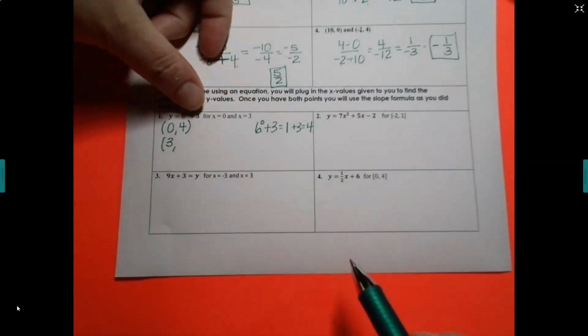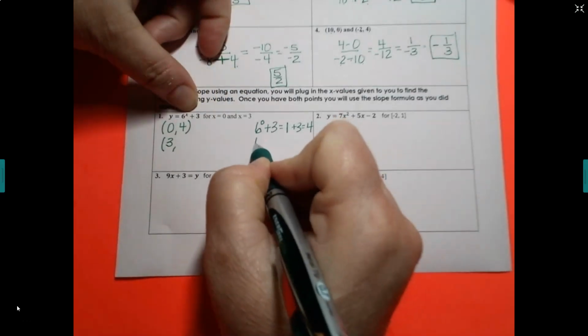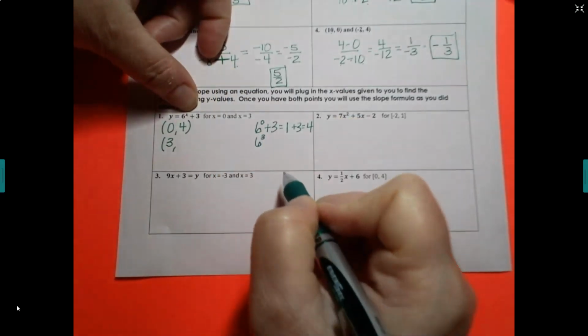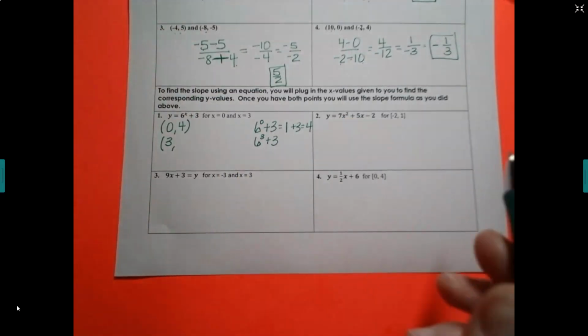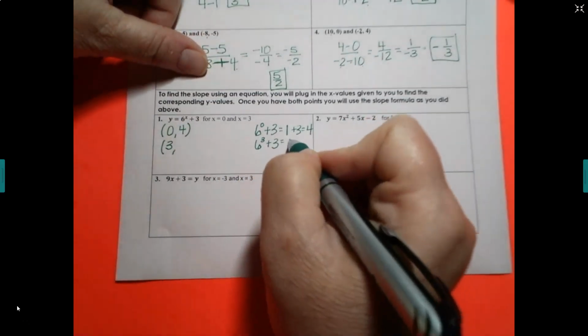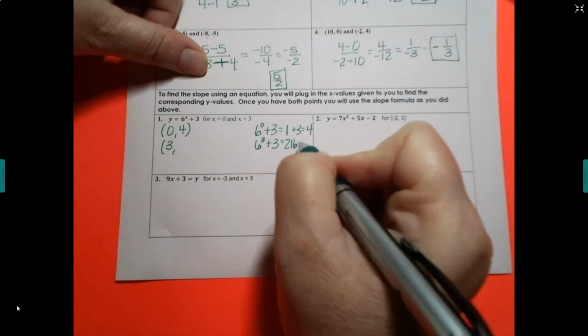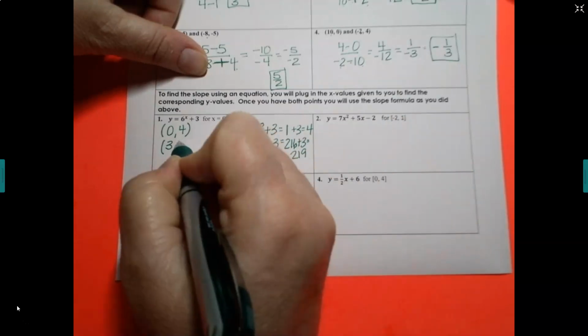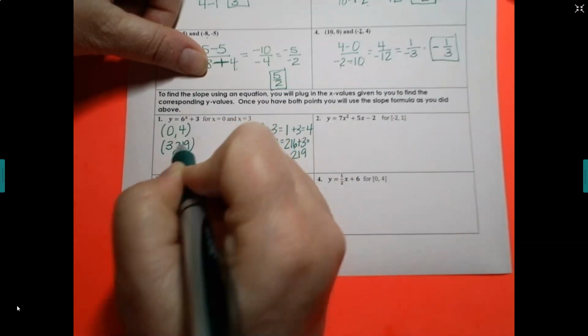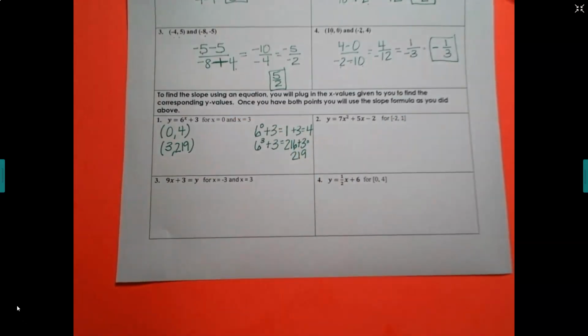Let's try for x is 3. We're going to go back and use the same equation. And where the x is, we're going to plug in 3. So 6 raised to the 3, if you use your calculator, you get 216, plus 3, which means our y value is 219. That doesn't even give us the slope. All we've got now is the 2 points. So from here, we'll do what we did above.